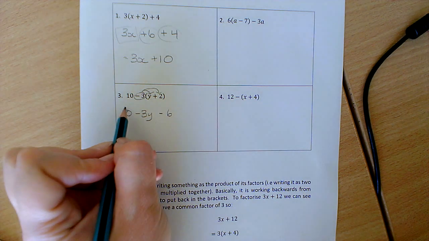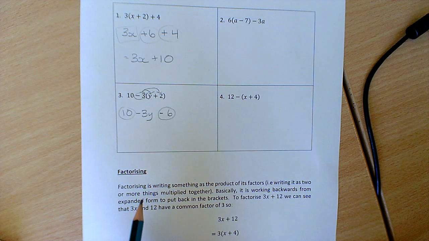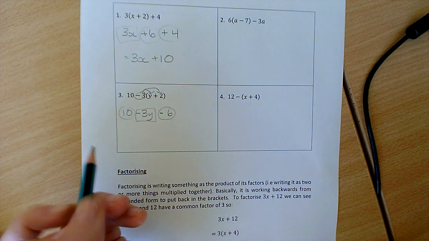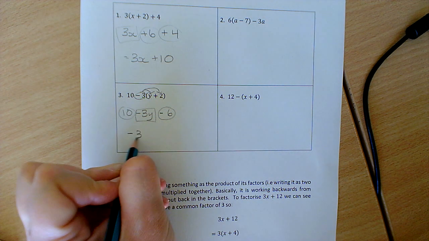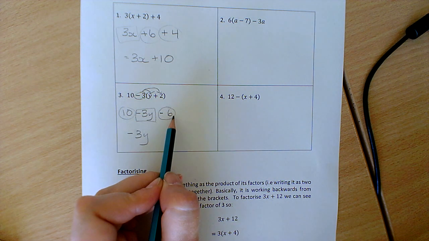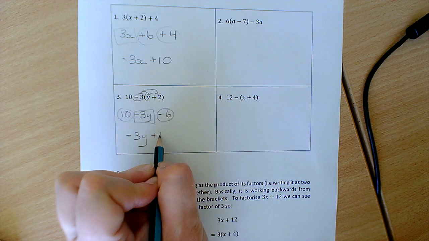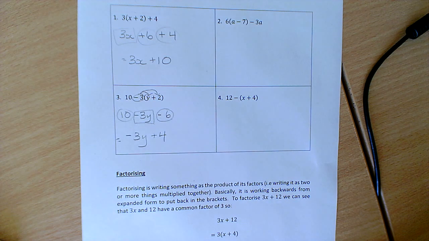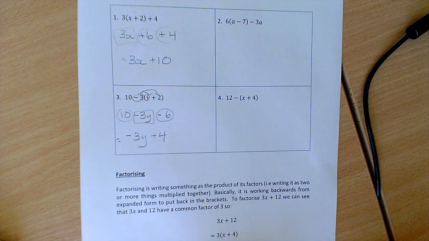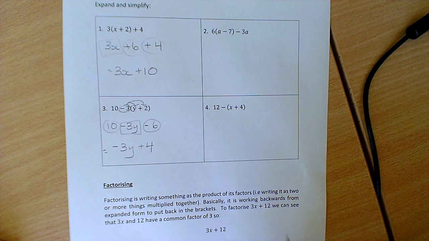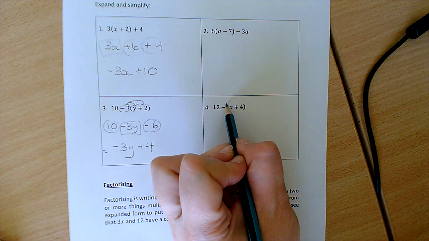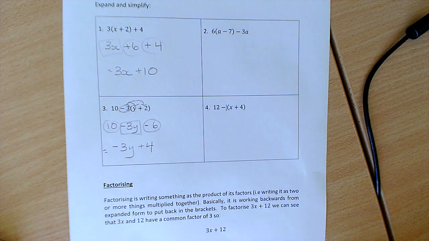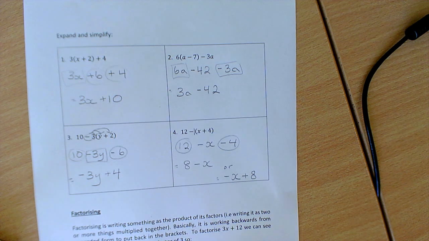Now we can collect like terms. I'm going to circle my numbers, including the sign in front, and I'm going to box my letters. So we can do our letter, negative 3y, and we have 10 minus 6. That gives me a positive 4. So my answer is negative 3y plus 4. Now, you can pause the video and try question 2 and 4. I want you to remember, though, that on question 4, there is an invisible 1 in front of that.